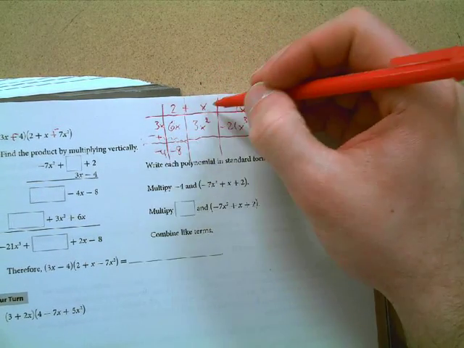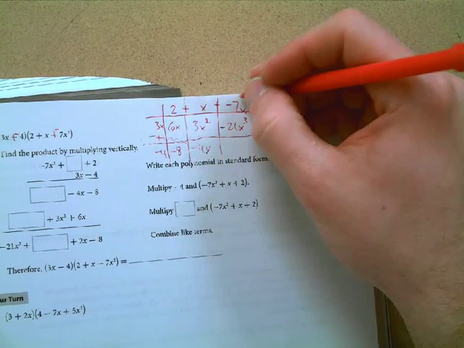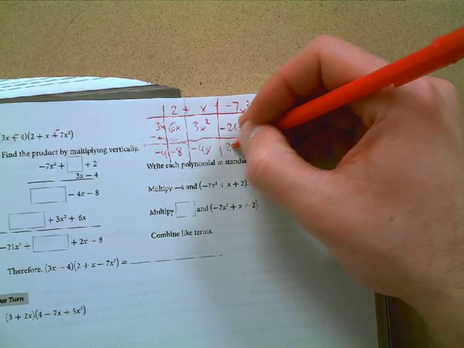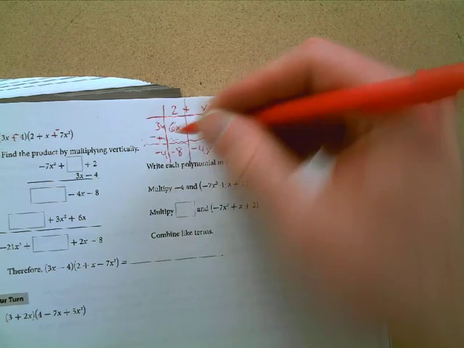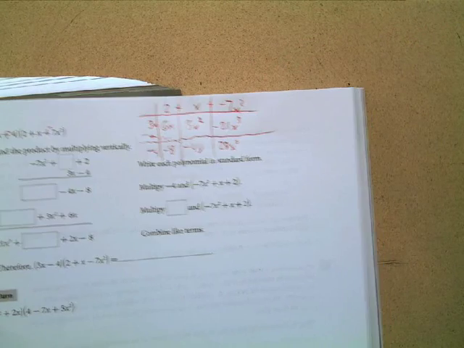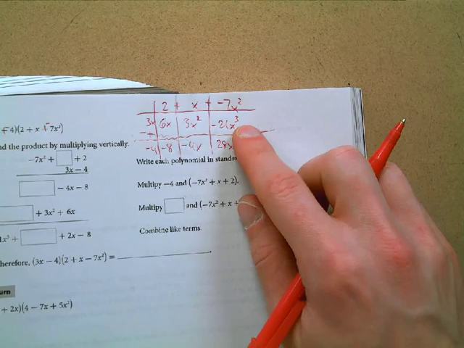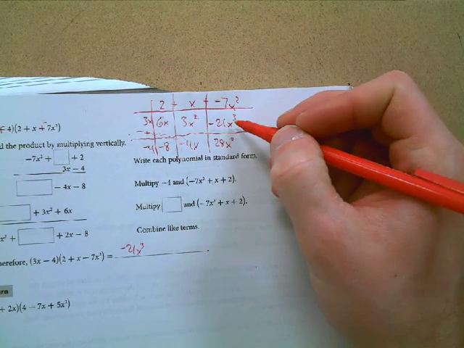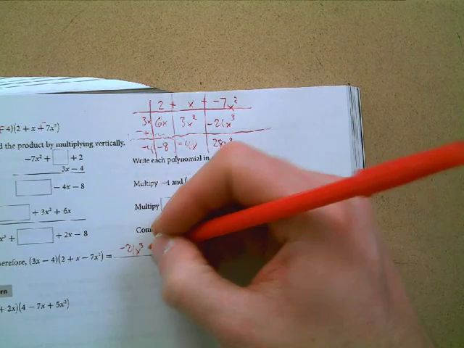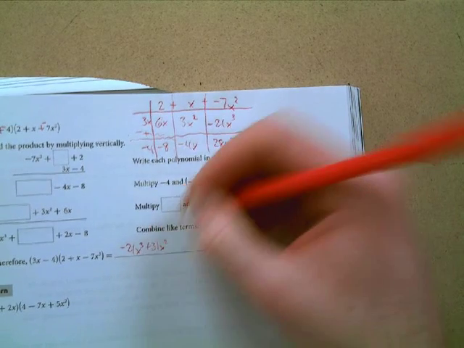Okay, so you can combine like terms here. The highest power term is negative 21x cubed. Then we have a 3x squared and a 28x squared, so 31x squared. And then negative 4x and 6x, 2x. And then negative 8. Okay.